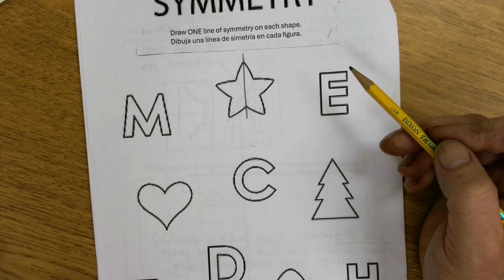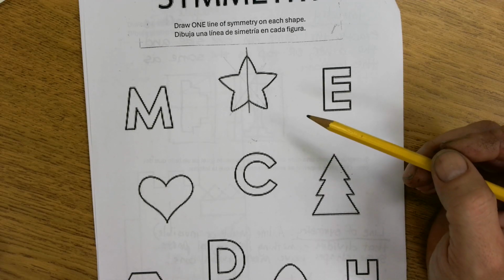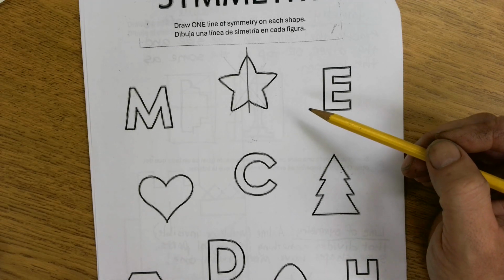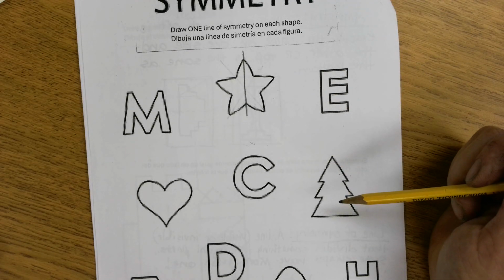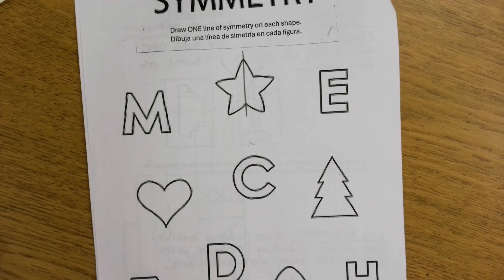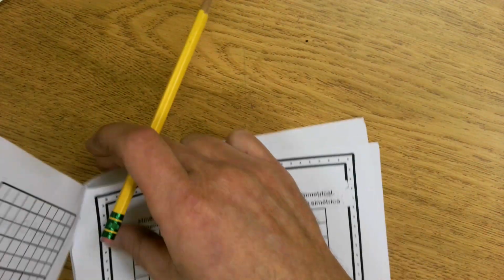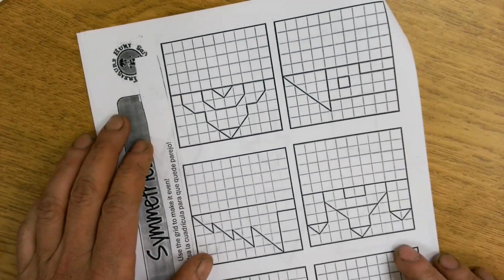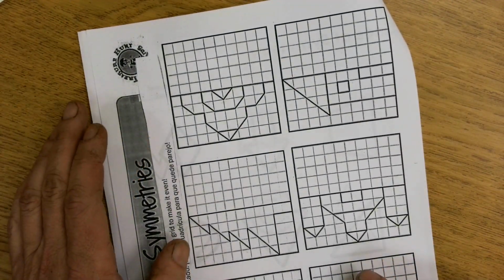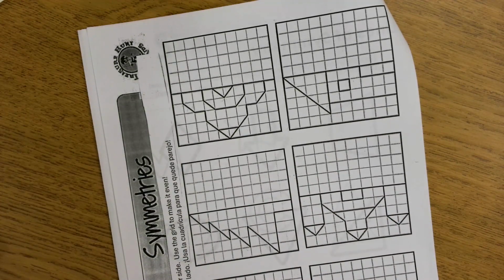Okay? There are several on this page that might have more than 1 line of symmetry. That is for you to figure out. In fact, I will give you a clue. There are 2 things on this paper that have more than 1 line of symmetry. Only 2. You're doing the same thing for this page. And then we get into some drawing items. Okay? So you might want to pause the video and do the first 2 pages, and then we'll get into this.